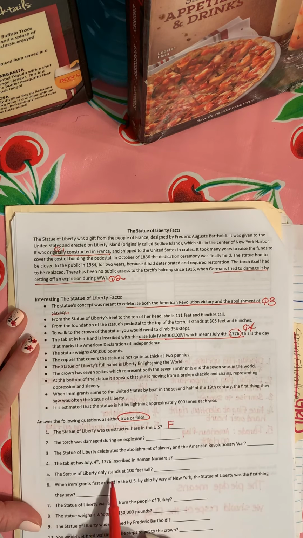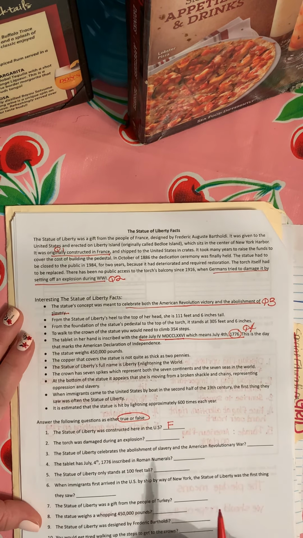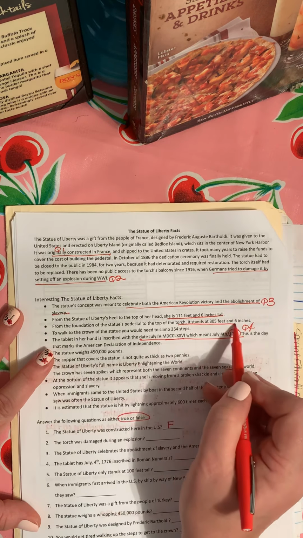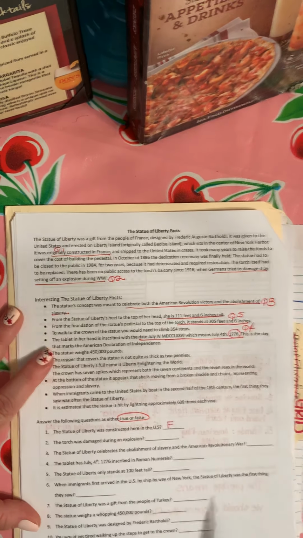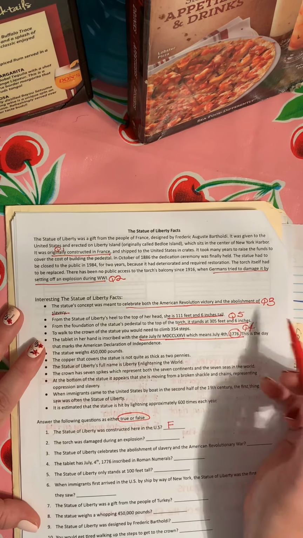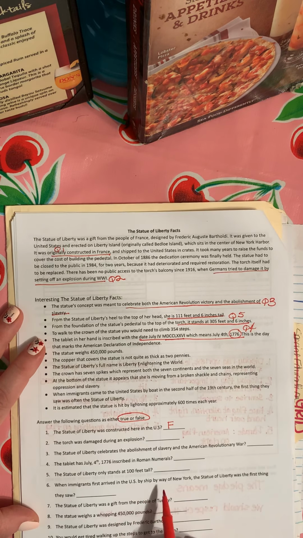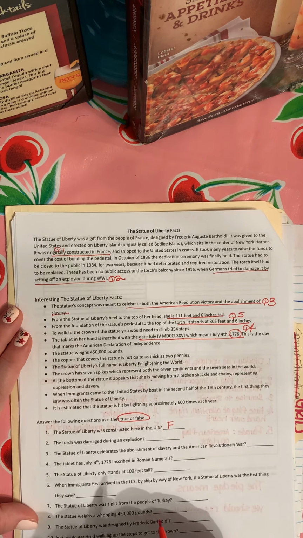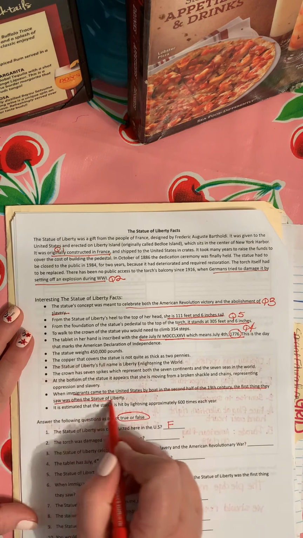The Statue of Liberty only stands 100 feet tall. All right, so either way, she is 111 feet 6 inches tall, and then with the torch it's 305. So this is question number 5. When immigrants first arrived in the U.S. by ship by way of New York, the Statue of Liberty was the first thing they saw. When immigrants came to the United States by boat, first thing they saw, right here.